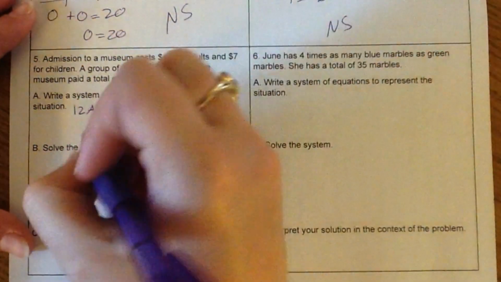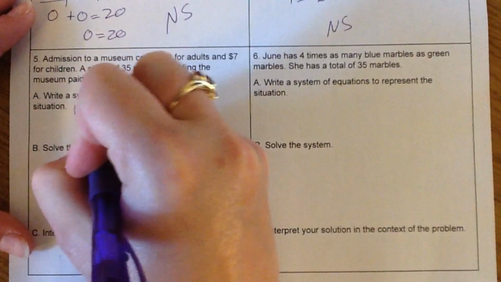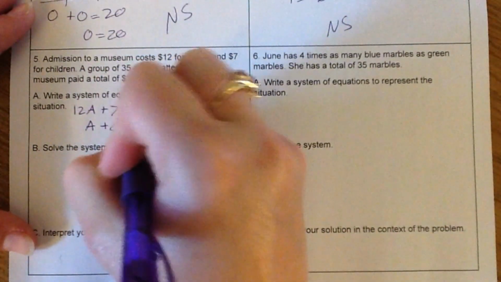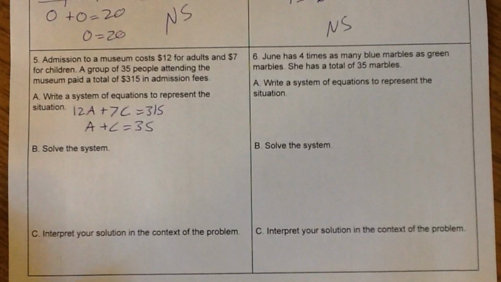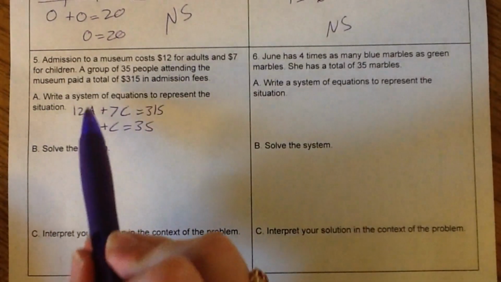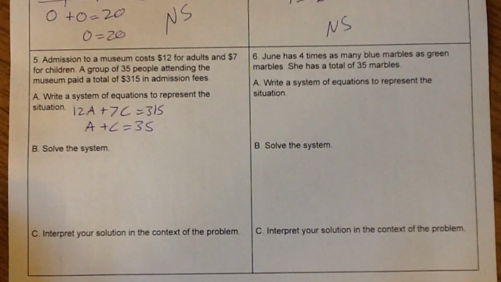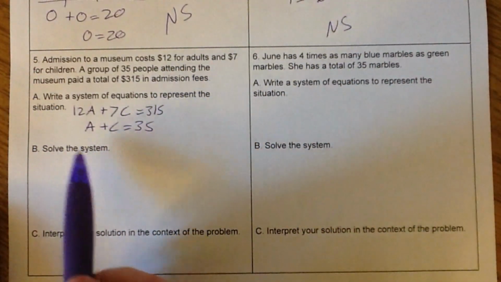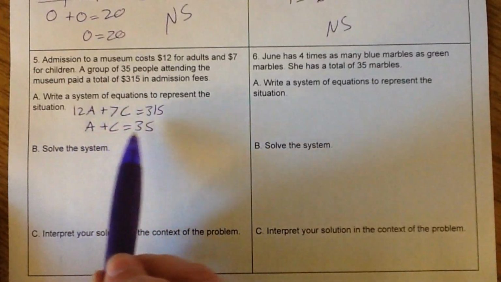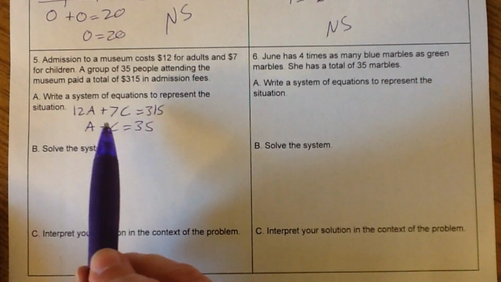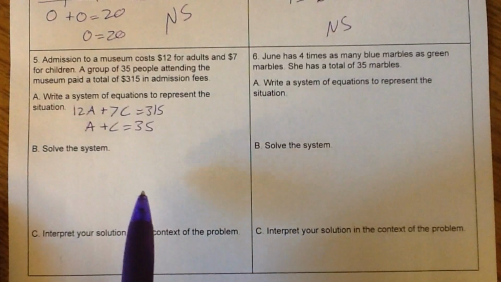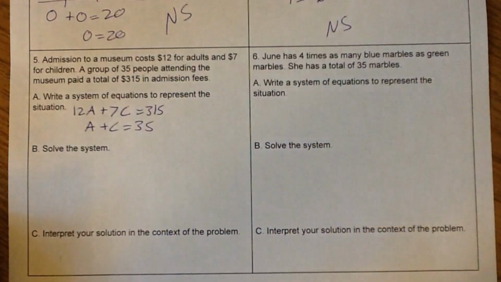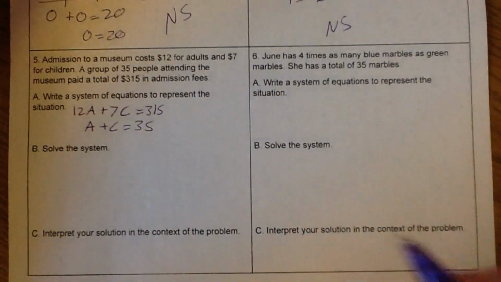If I want to do the next equation for the number of people, the number of adults plus the number of children was 35. So there's my system. And of course, if you want to graph these, then just change A to X, C to Y. So now we're going to solve this. We can either do elimination, so I would probably want to multiply the entire second equation by something, or I can do substitution where I would want to move one of these over. Or you could just throw these into Desmos and see where they cross. Let's see. I'm most comfortable with elimination, so how about we do that?